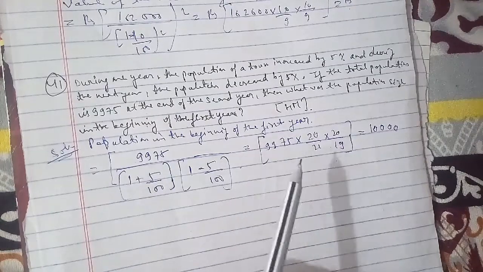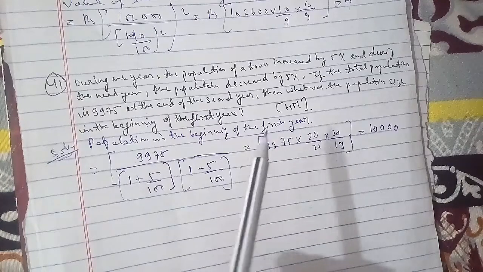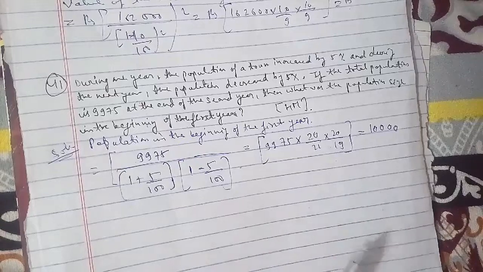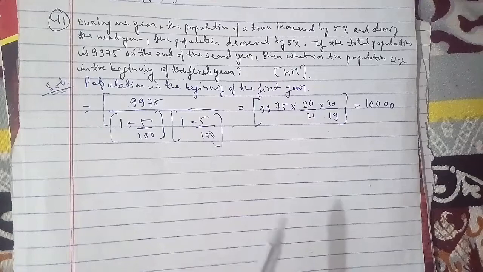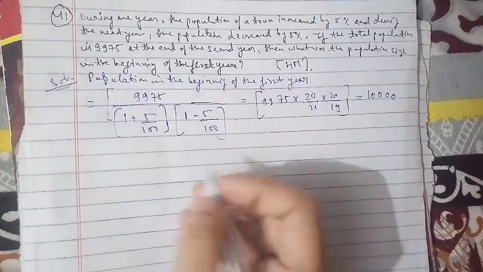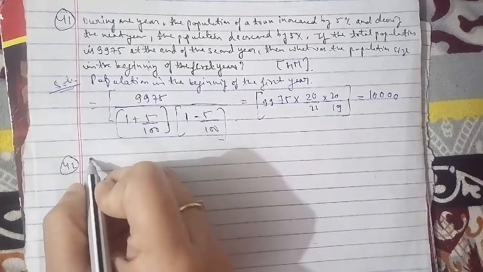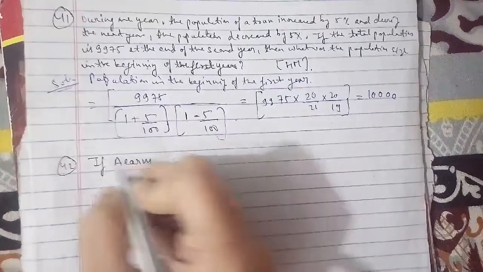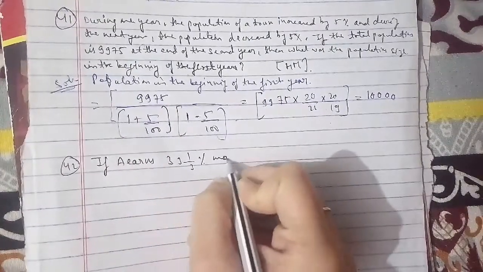If A earns 33 1/3% more than B, how much percent does B earn less than A? So for the same, we have to go ahead.